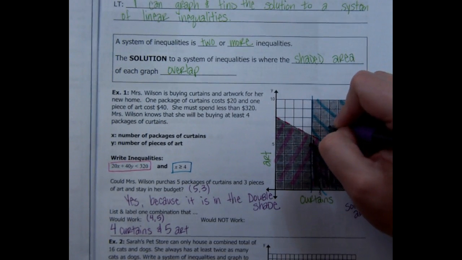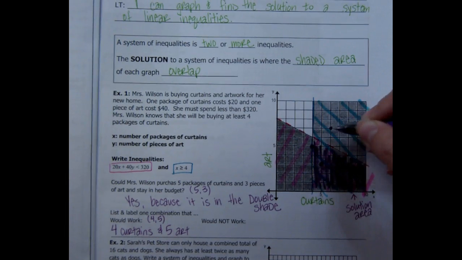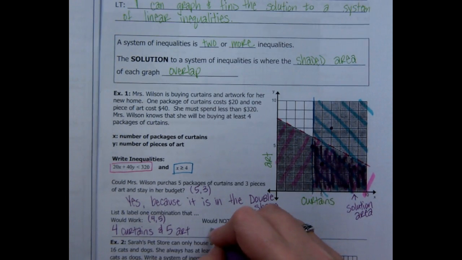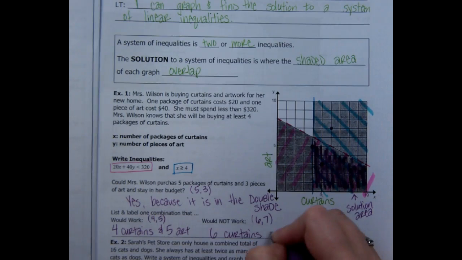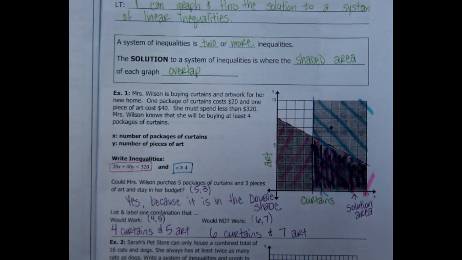Well, right here. What's that? 6, 7. The point 6, 7 would not work. We could not buy 6 curtains and 7 pieces of art. So that one, the graph was done for us.